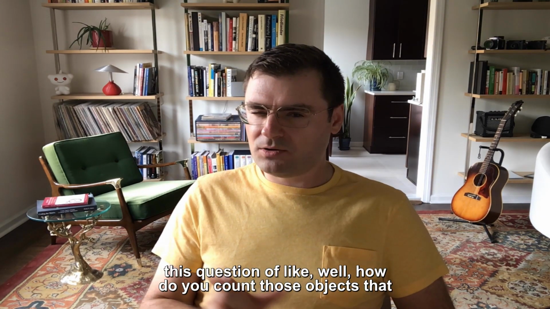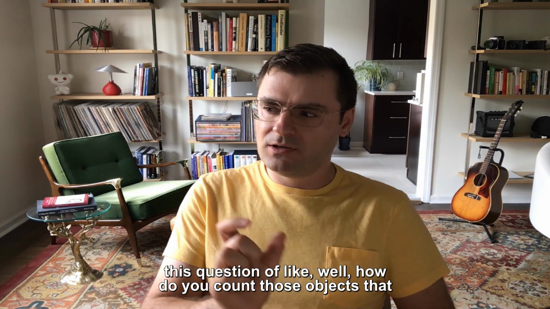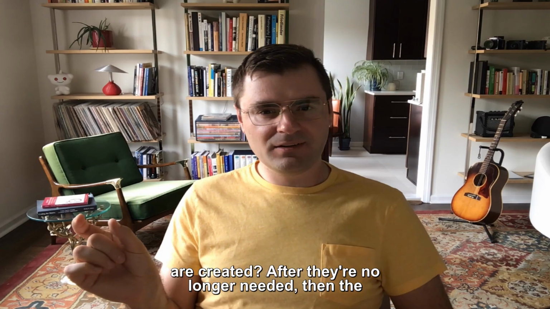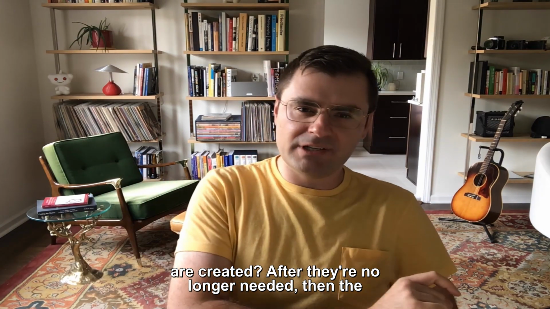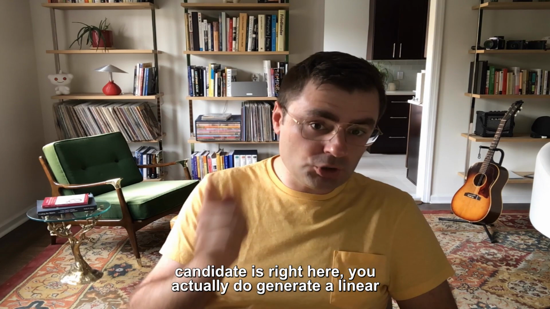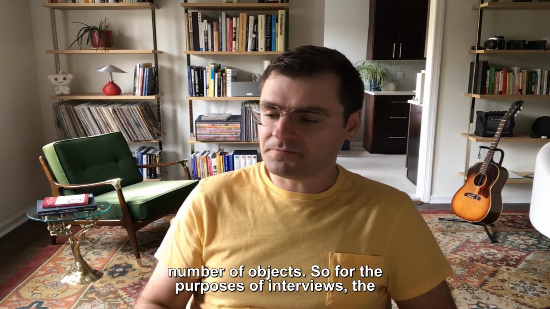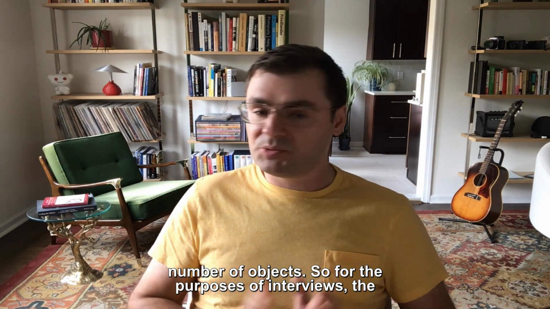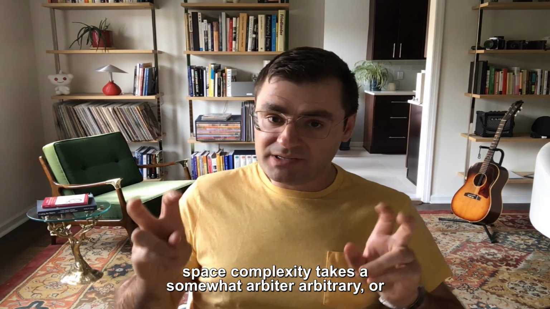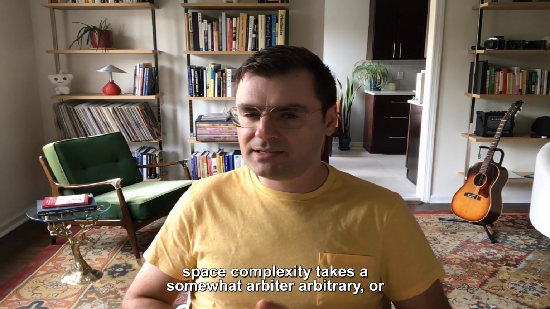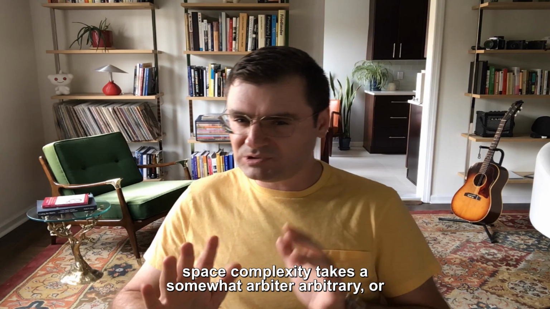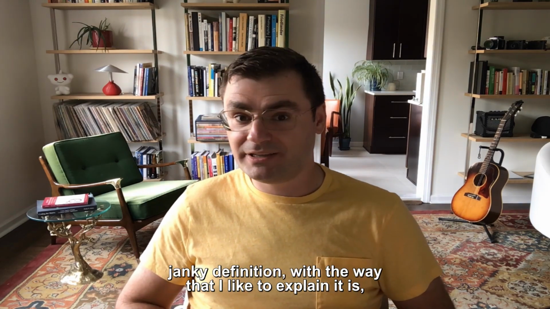So this question of, well, how do you count those objects that are created after they're no longer needed? And the candidate is right here. You actually do generate a linear number of objects. So for the purposes of interviews, the space complexity takes a somewhat arbitrary or janky definition.